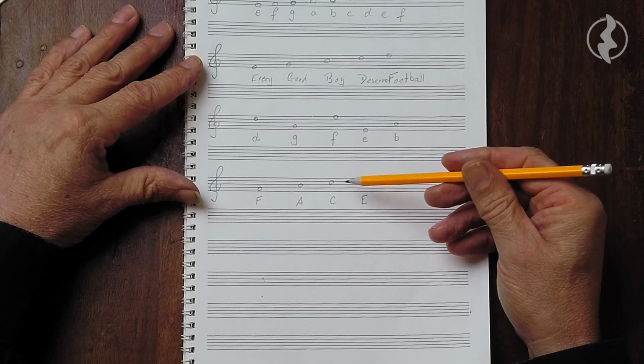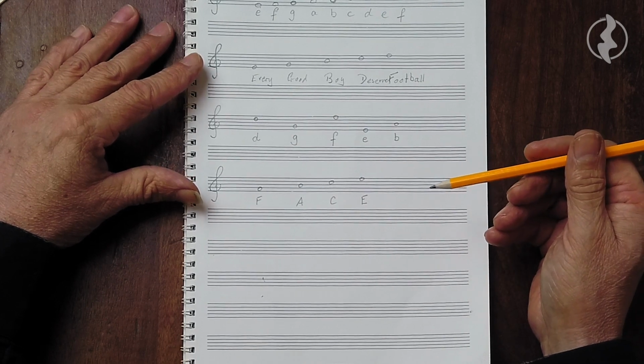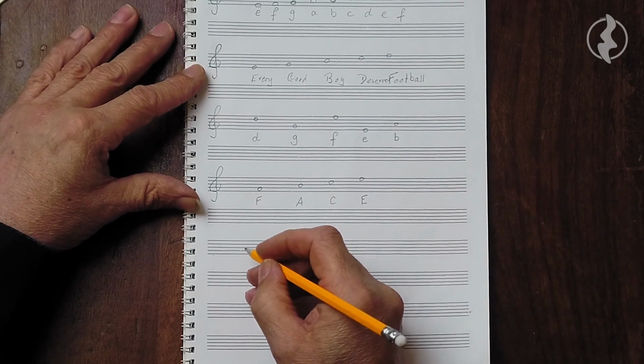It's also worth noting that the word face rhymes with the word space, so it helps us to remember that when we're dealing with the spaces, we use the word face, F-A-C-E. And the process is the same.